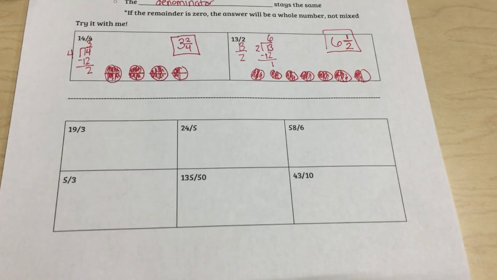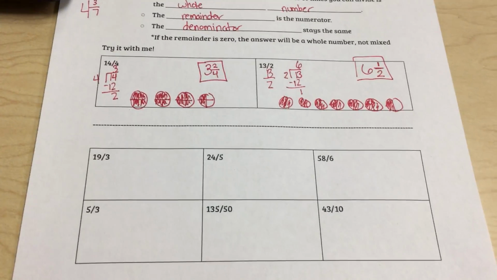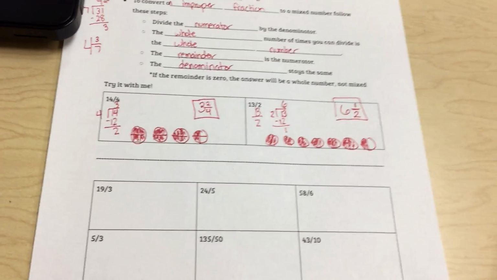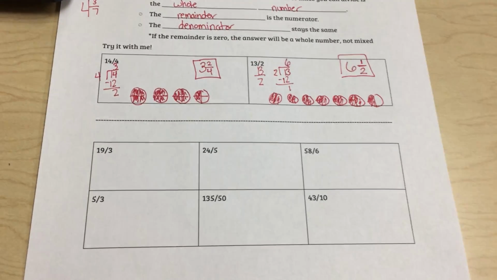If you finish these quickly today, you might want to practice some online if you can find some, or you might want to try your hand at converting mixed numbers into improper fractions, which we're doing tomorrow. That would put you ahead.